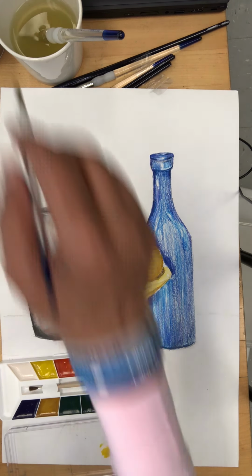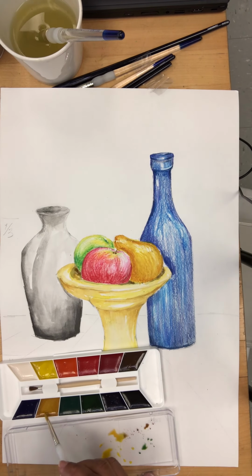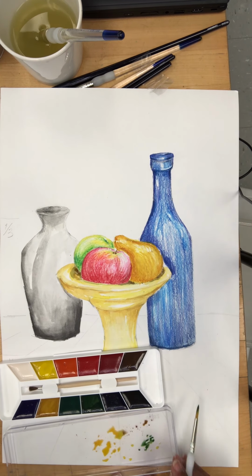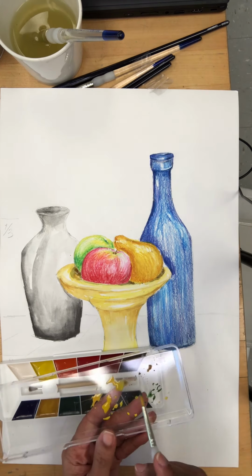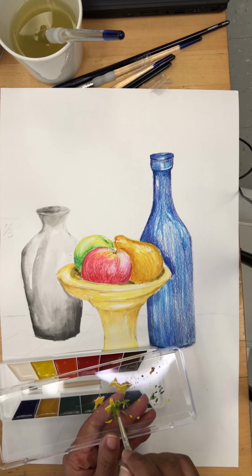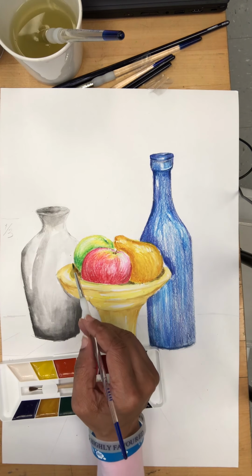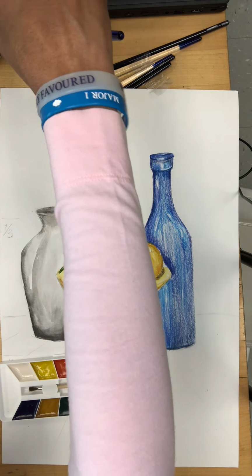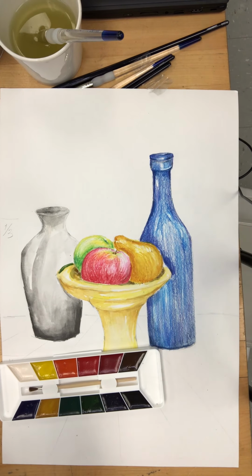I'm loving the way this gold works with the yellow. And I'm gonna spark that with a touch of green. Right there. Then I'm gonna go ahead and do something over here. Oh, that's a little too much for me.